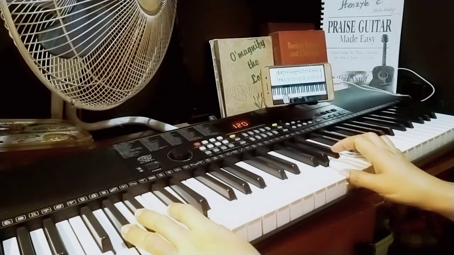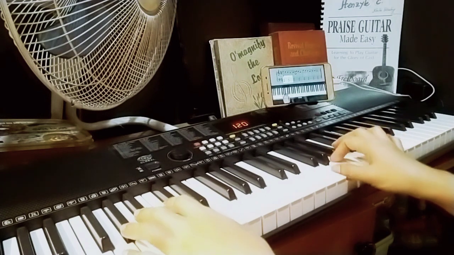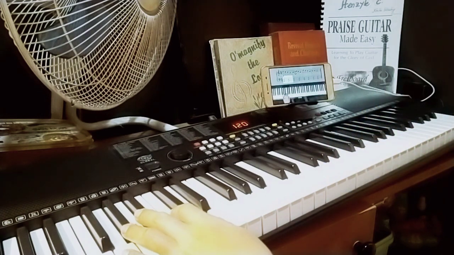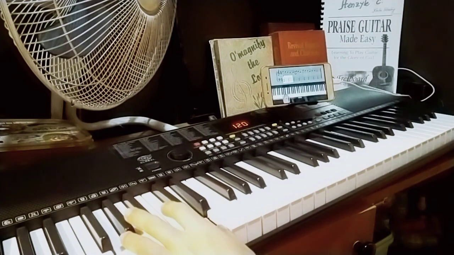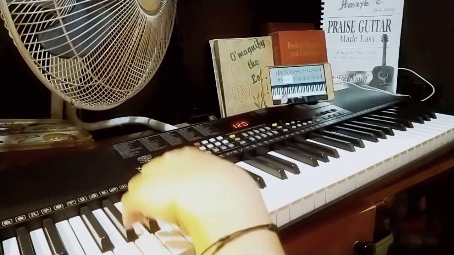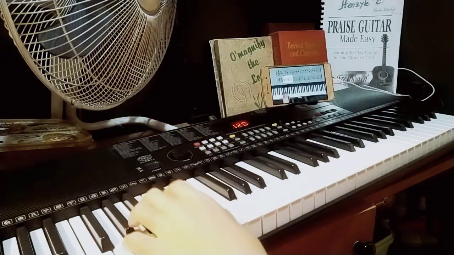So get your hand in this position, your left hand that is, and I'd like you to count the beat out loud. So count. 1, 2, 3, 4. Can you try this with me? Ready, go. 1, 2, 3, 4. Stop.